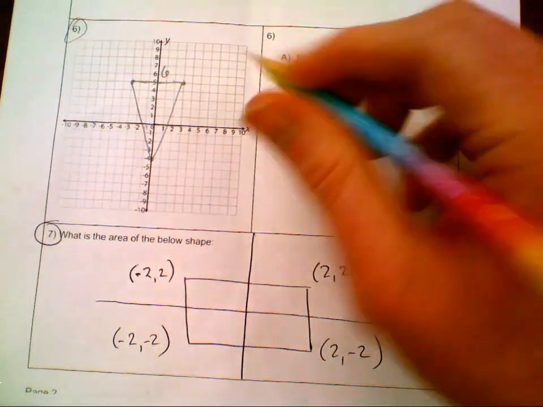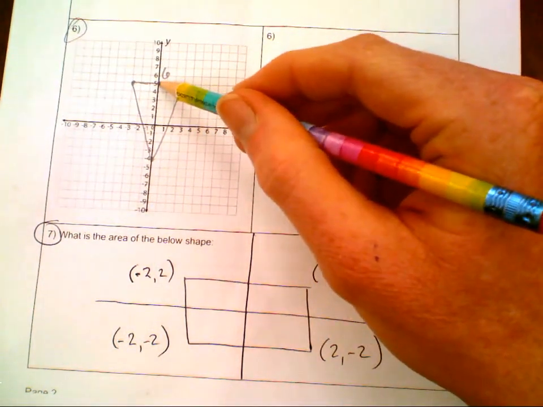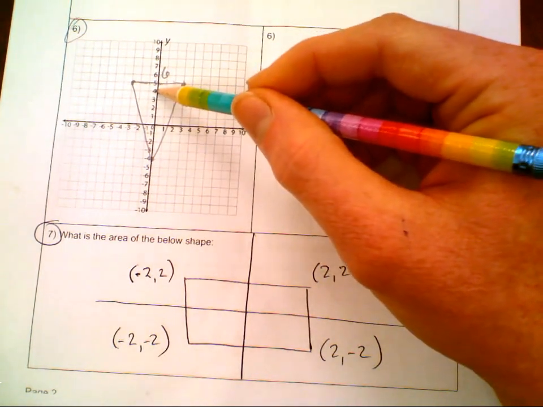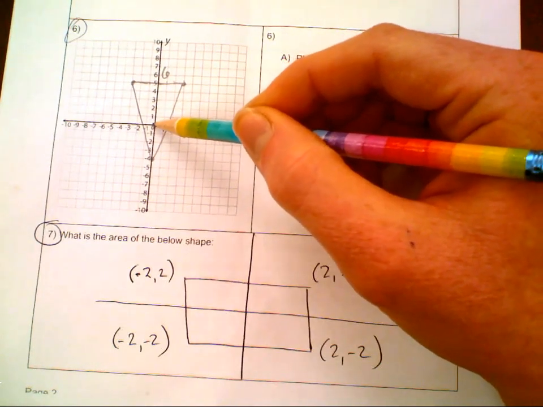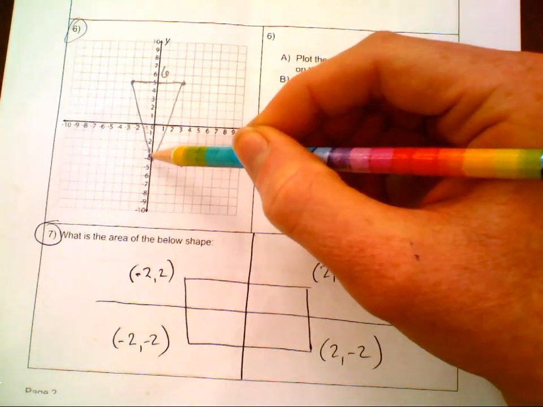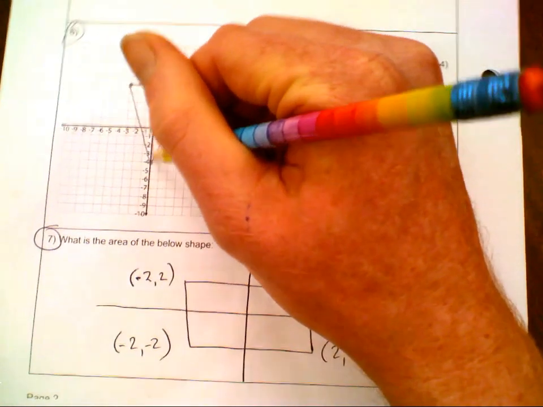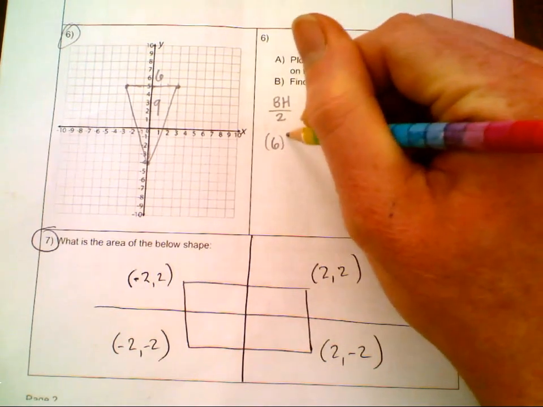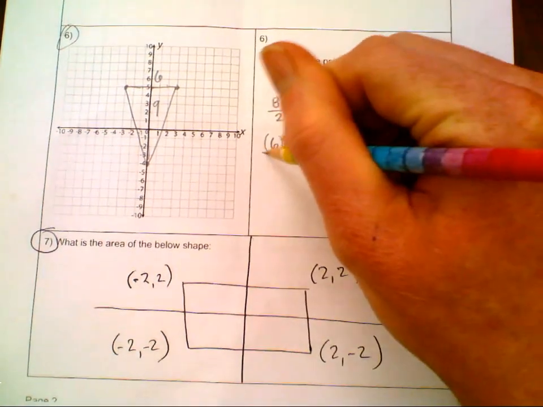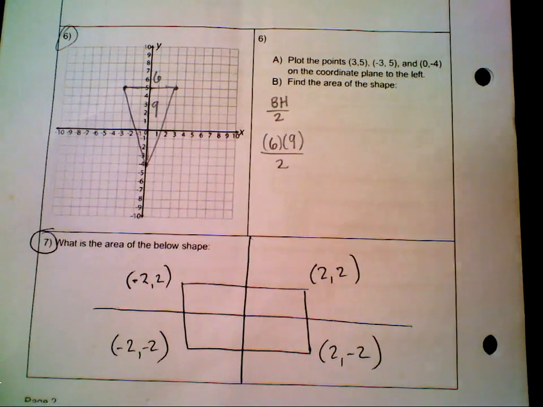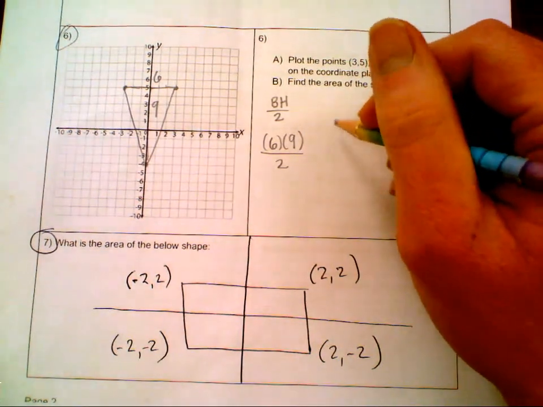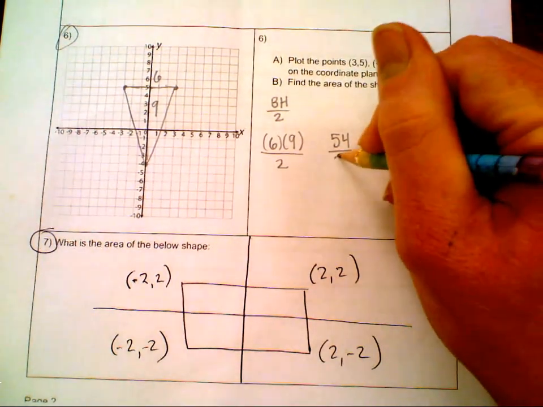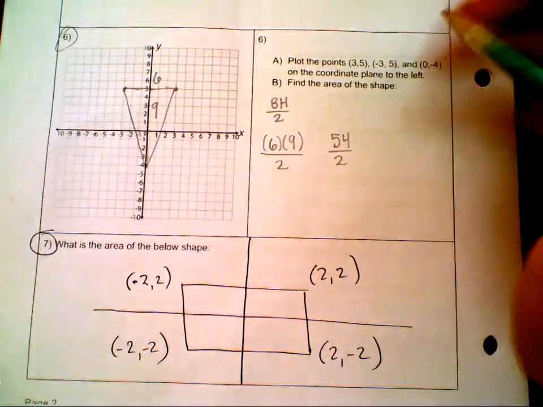Our height is going to be the measurement from the base all the way to this top point. So we have 1, 2, 3, 4, 5, 6, 7, 8, 9. 9 is my height. So we have base 6 times height 9, and then divide that by 2. Now 6 times 9, because I know my multiplication facts, I remember that that is 54, and that's divided by 2. Now I can divide that into the division house.